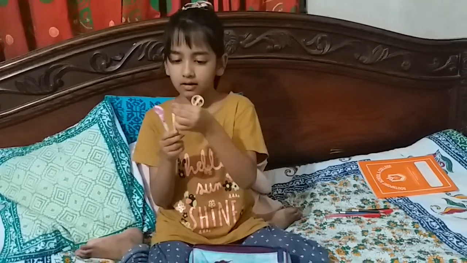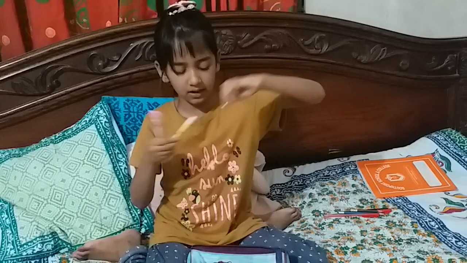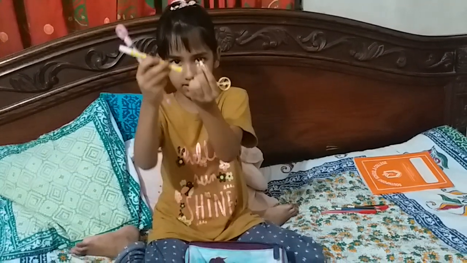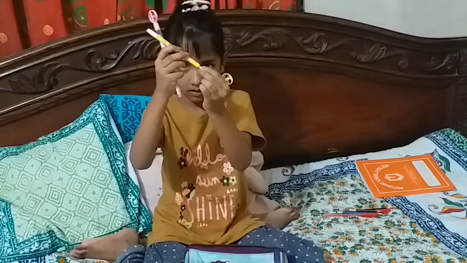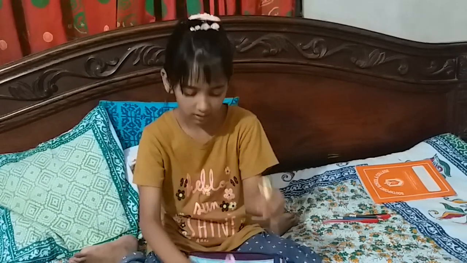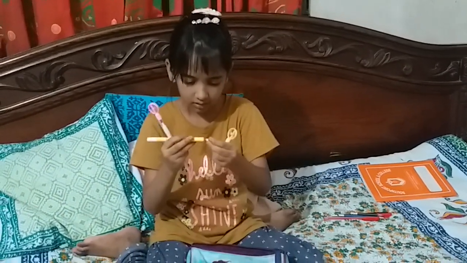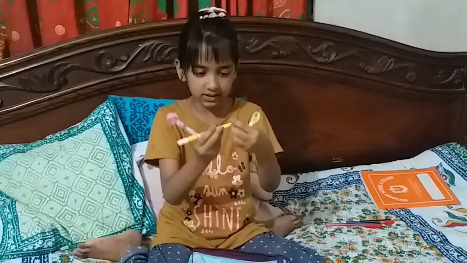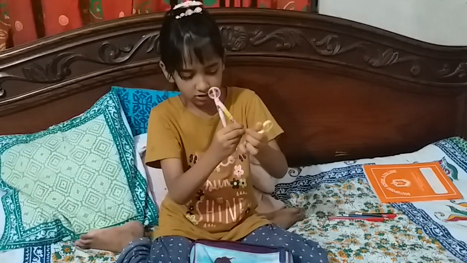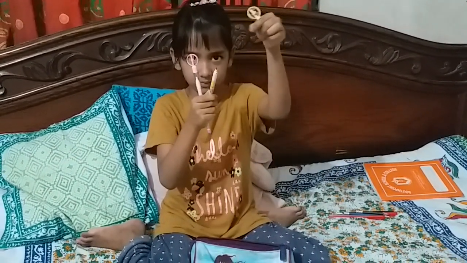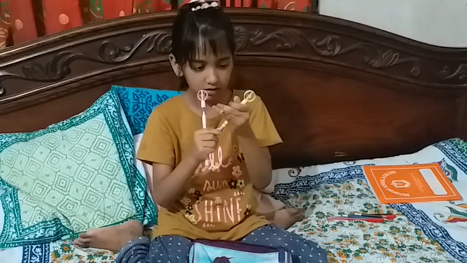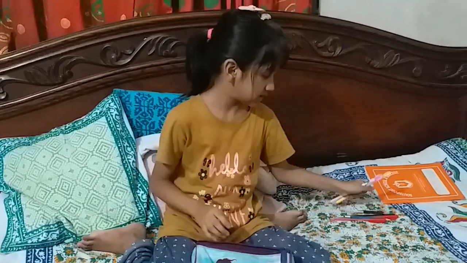And see, there is a pen. If it is broken, I will take it there. Okay. And there were three nibs here. And if I push it there, then it will come out. Another one. Okay, I write it there. See.